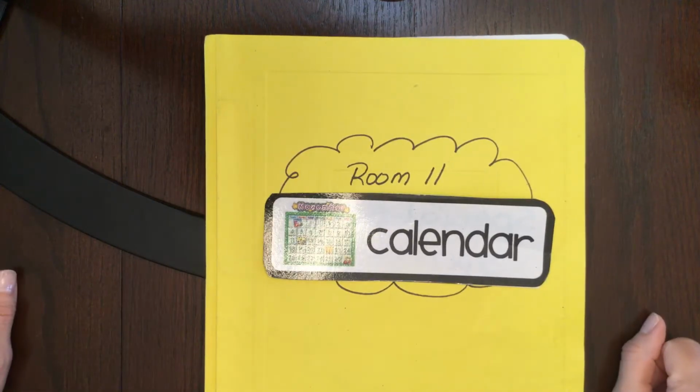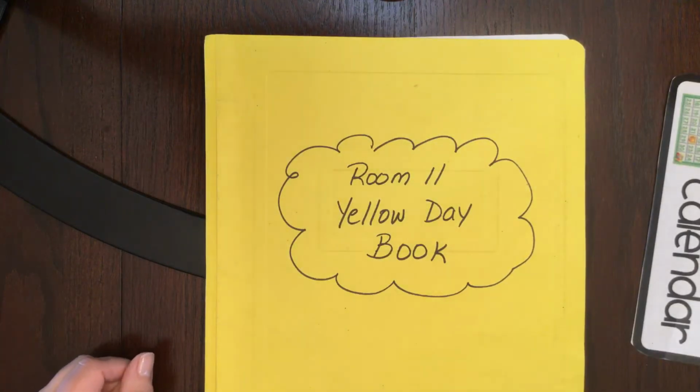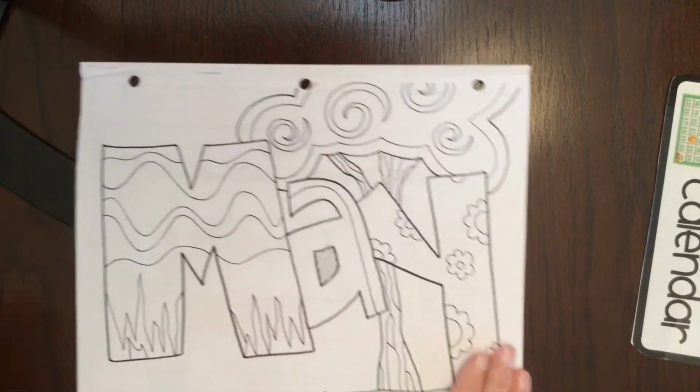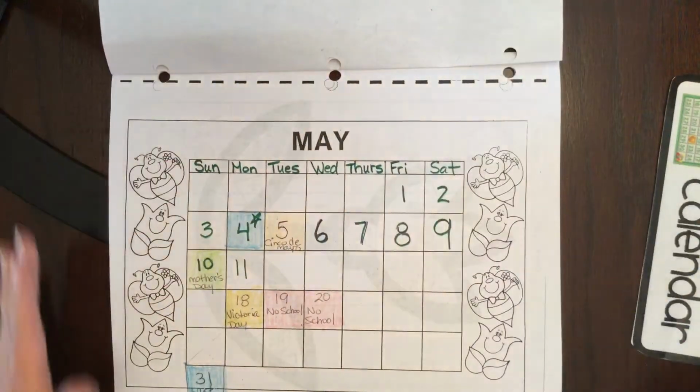Good morning, class. It's Tuesday, May the 12th, and today we're going to go ahead and do our calendar, and our number of the day is number 23. So grab your May calendar. If you have any coloring left to do, go ahead and do some coloring. Otherwise, we're going to hop over to our page.